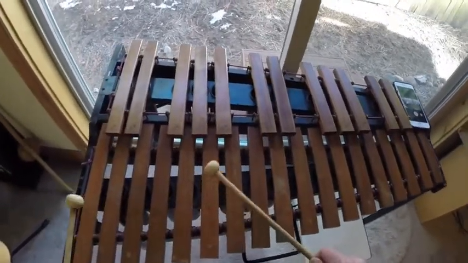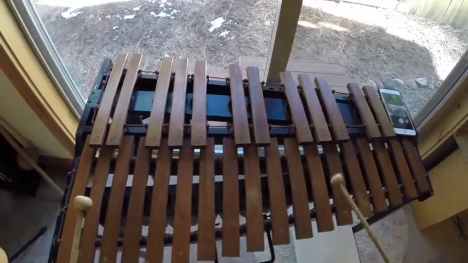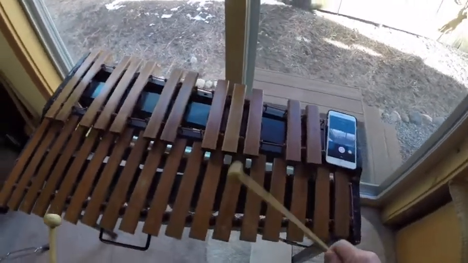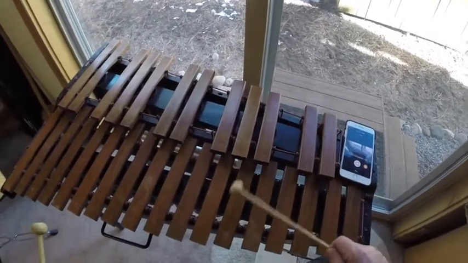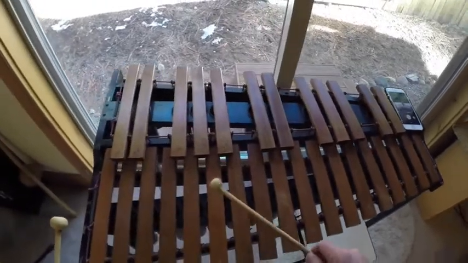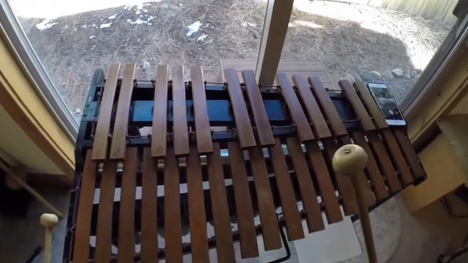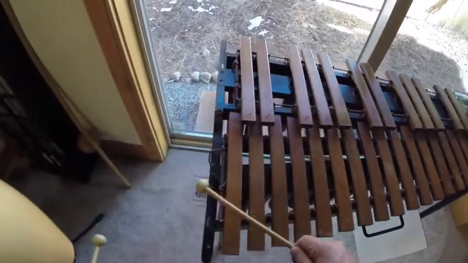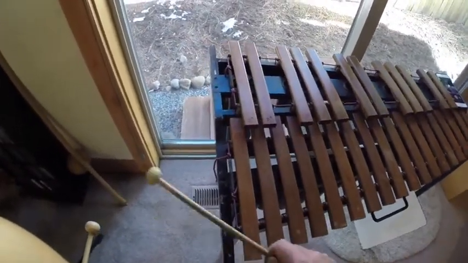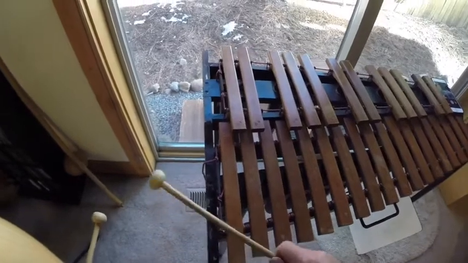So if this A is 440, what is this A? You tell me. How many hertz? How many vibrations per second does that high A have compared to this middle A? Now my marimba doesn't quite go down to a third octave, so it's missing that lower A, but what would it be?